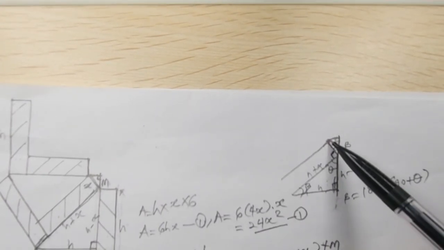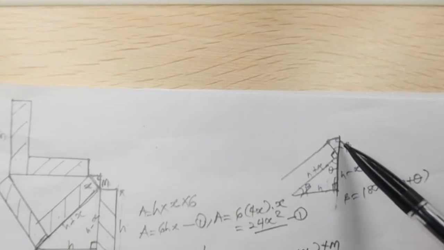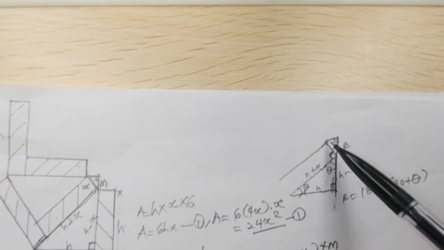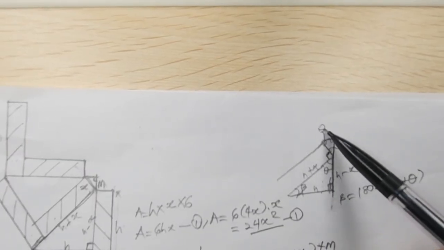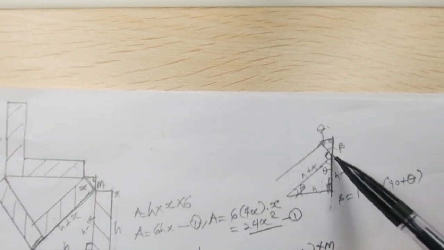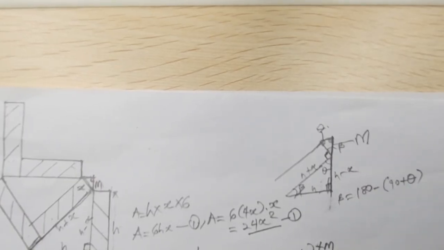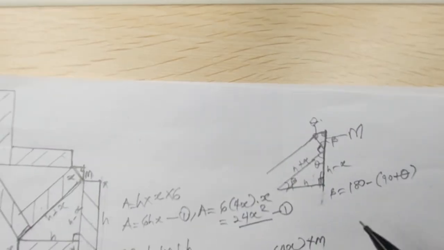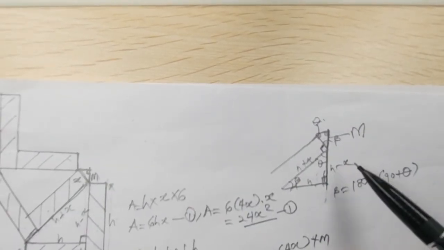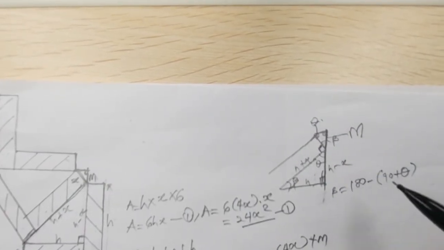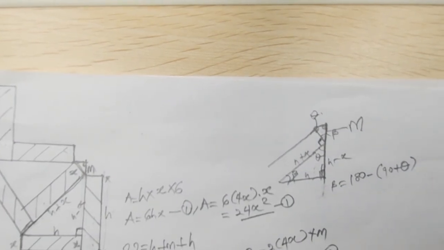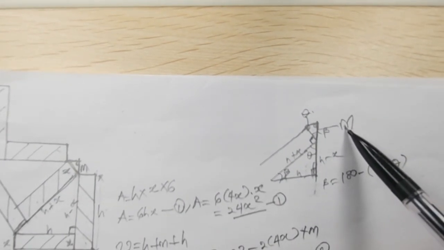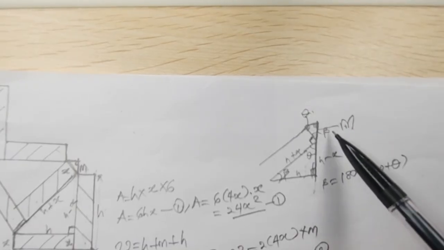And then sum of angles of a right angle triangle is also 180 degrees. So beta plus 90 minus 180 will give us alpha. Now remember, this side is our m, right? From here, that's our m right there. Now, we're going to see what sides correspond to which angles, and that's how we're going to prove that the triangles correspond, okay?